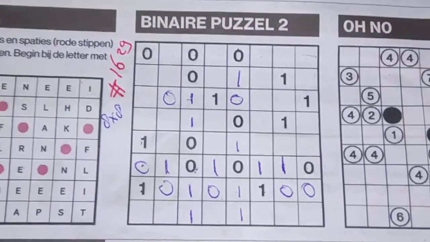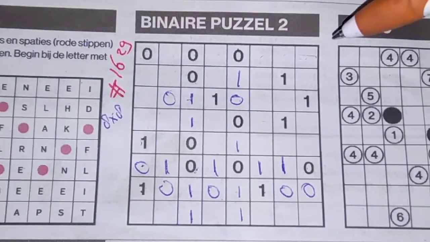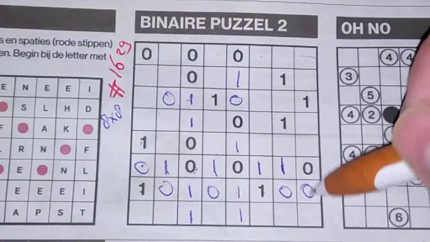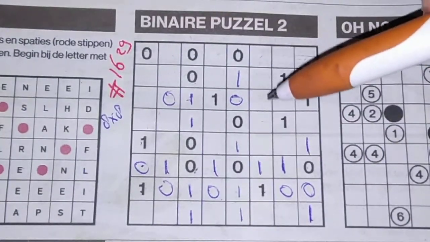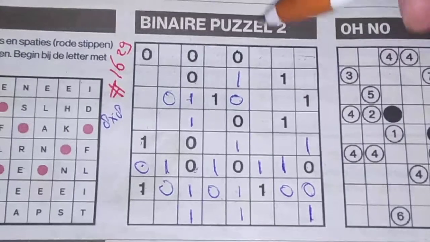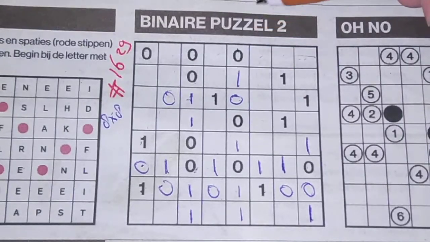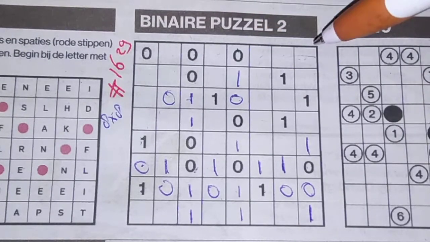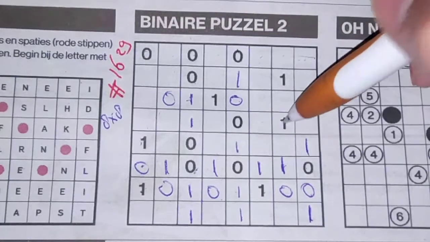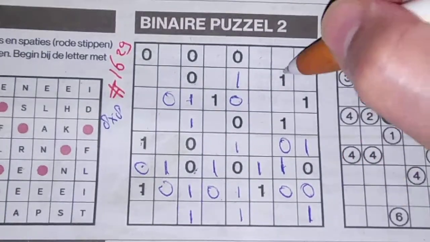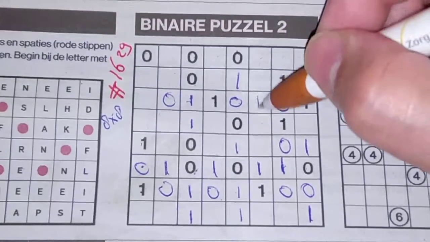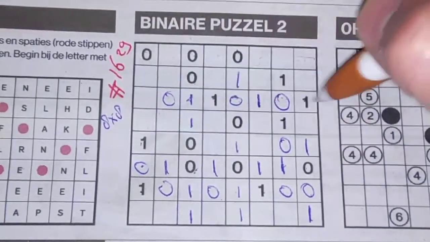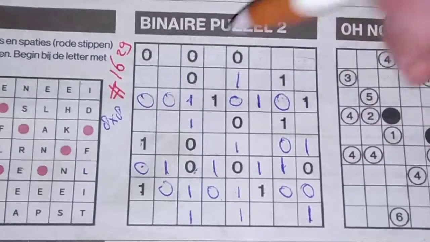Alright. Double 0 here, 1, there, 1. Then between 2 1s comes a 0, between 2 1s comes a 0, between 2 0s comes a 1. We have now 4 1s, so the rest are 0s.